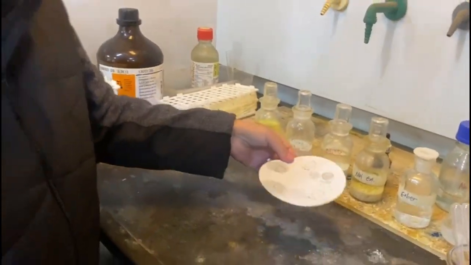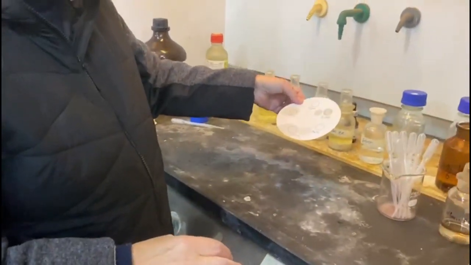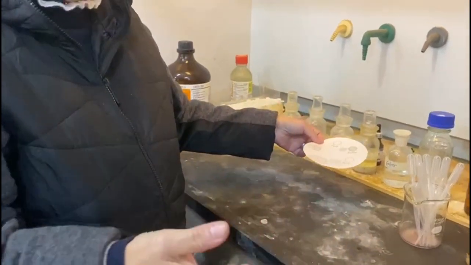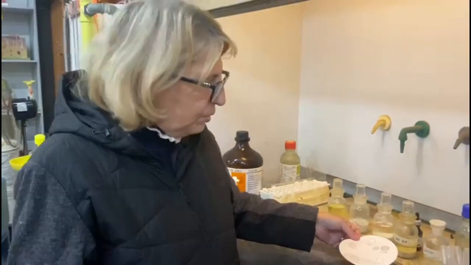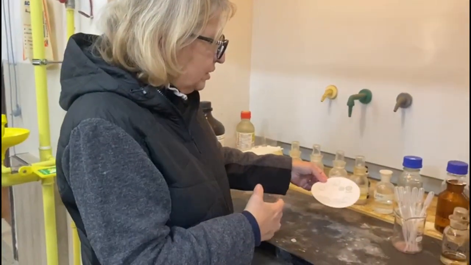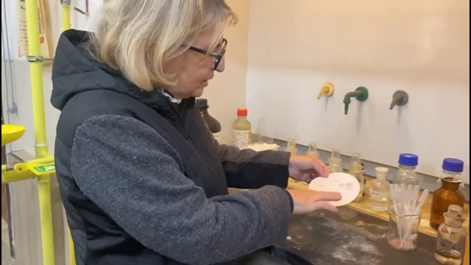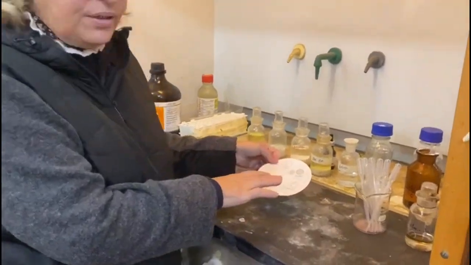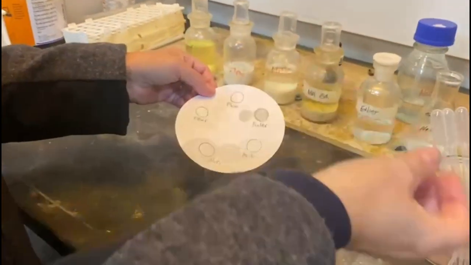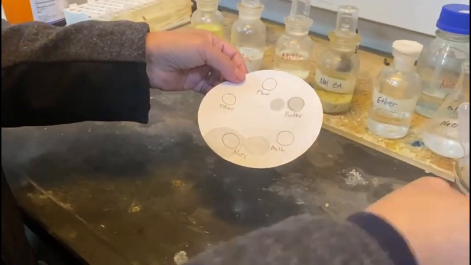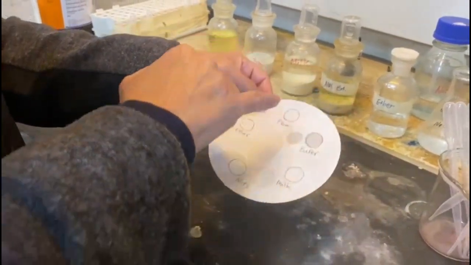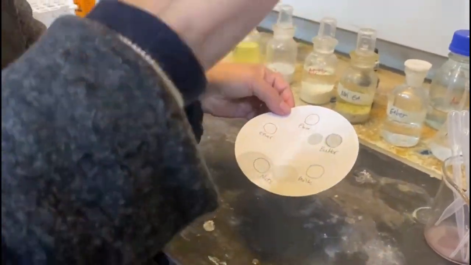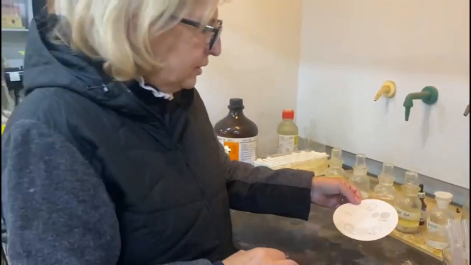Okay, now we let it dry a little bit. Ether evaporates very quickly, so it dries very quickly. As you can see, my dropping wasn't very precise. The ether runs out from the pipette, but it doesn't matter because we're going to be more precise with the Sudan red.